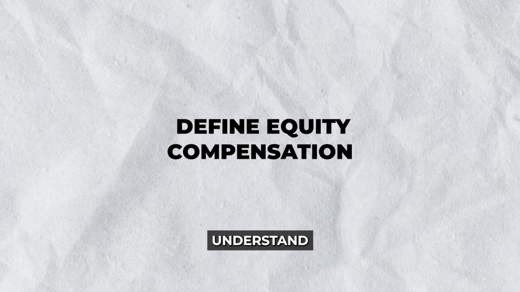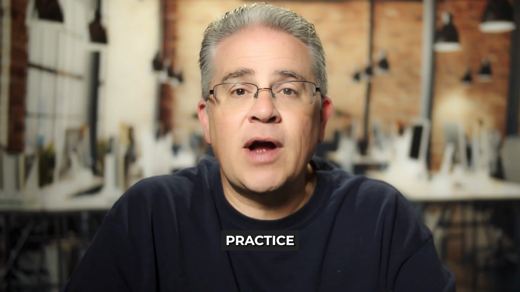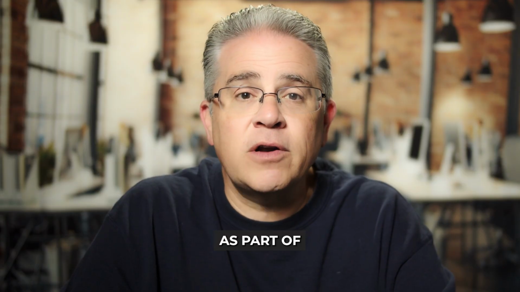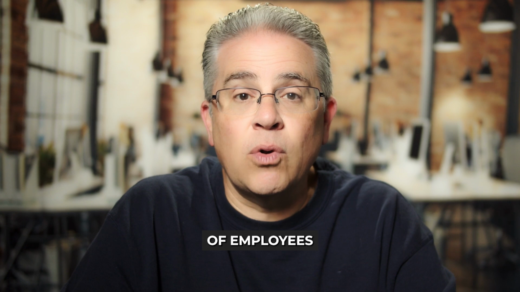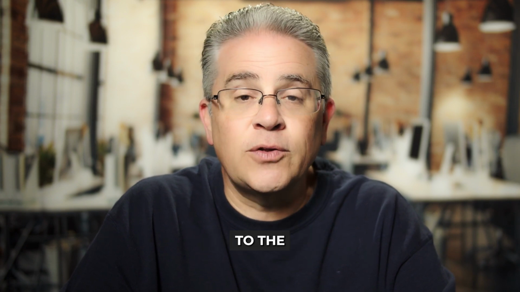Define equity compensation. To start off, let's understand what equity compensation is. Equity compensation refers to the practice of granting ownership in a company, usually through stocks or options, as part of an employee's remuneration. This form of compensation aligns the interests of employees with those of the shareholders, providing great motivation for contributing to the company's success.